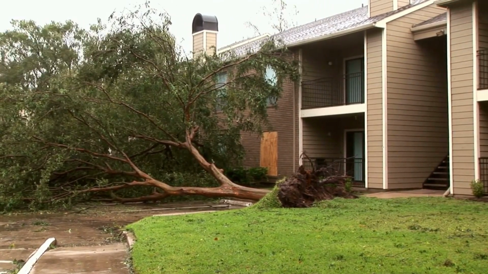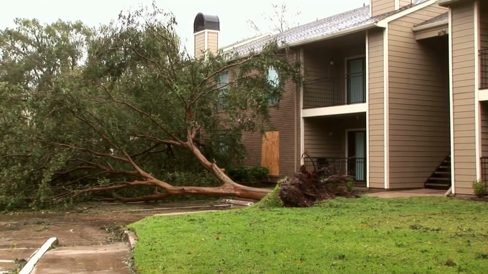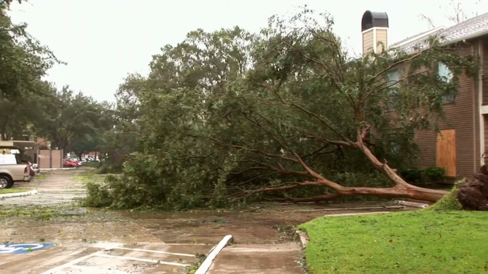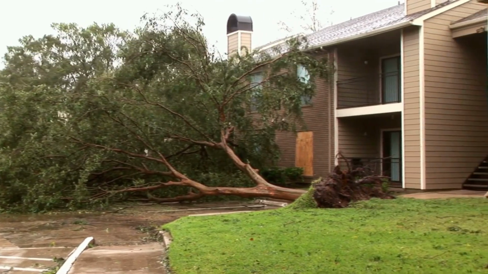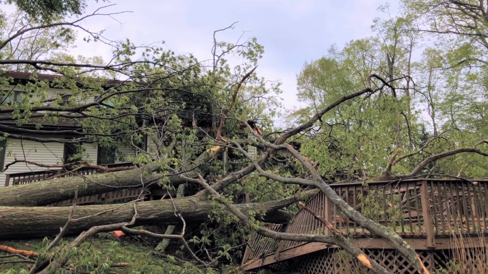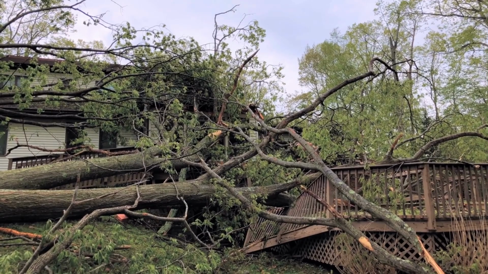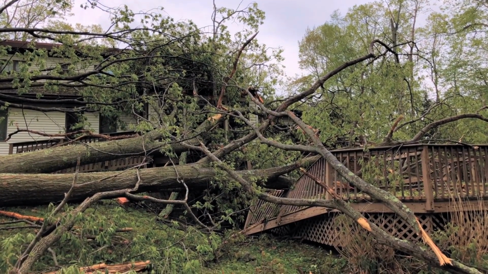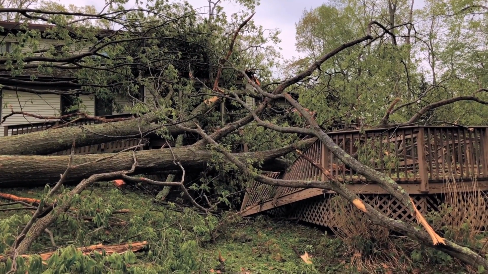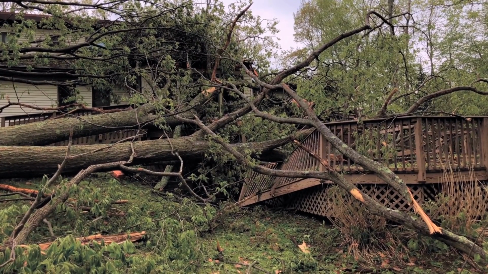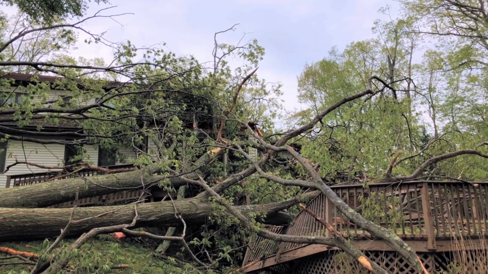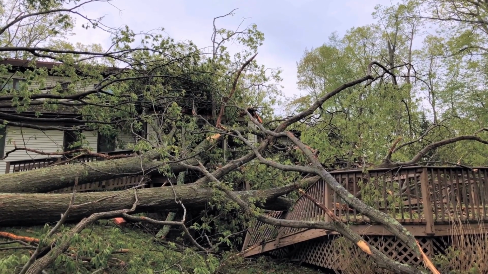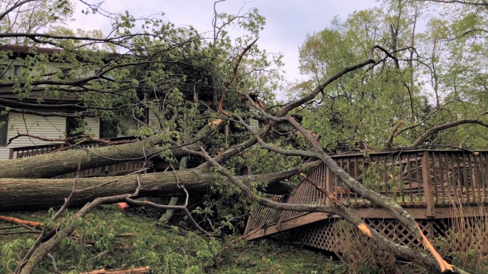Category 2, 96-110 miles per hour or 154 to 177 km per hour. Category 2 hurricanes have sustained winds between 96 and 110 miles per hour, 154 and 177 km per hour. They pose a moderate threat and can cause extensive damage, including to roofs, windows, and mobile homes. Flooding and power outages are also possible.